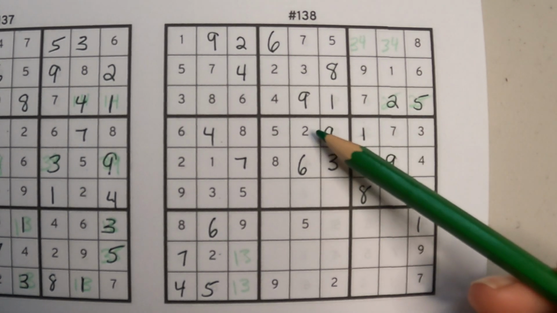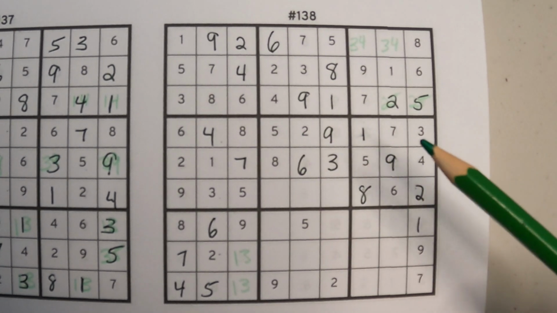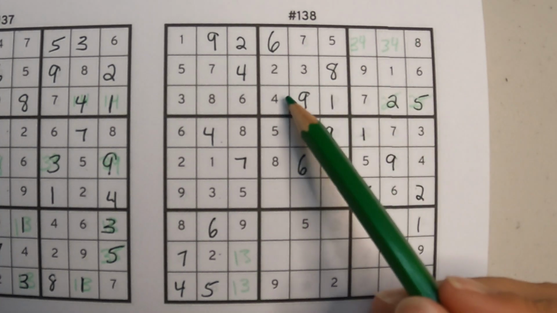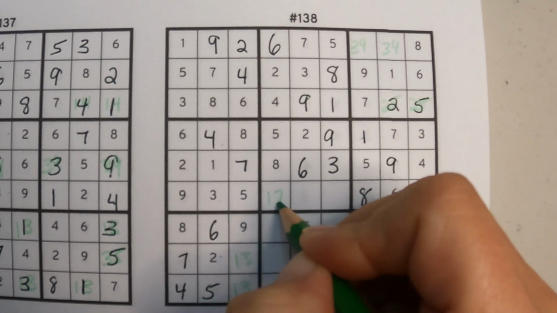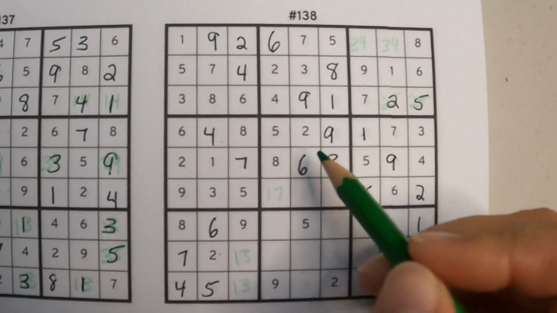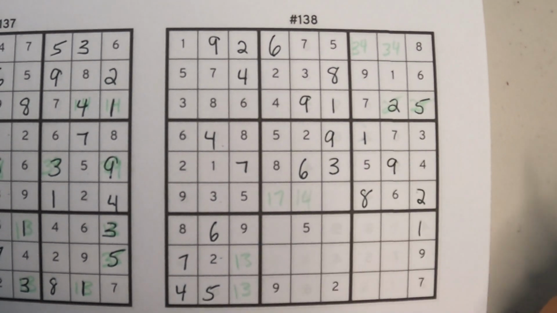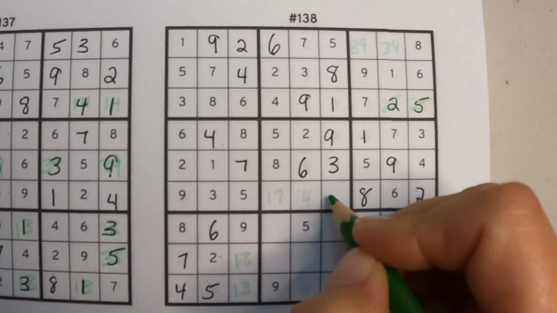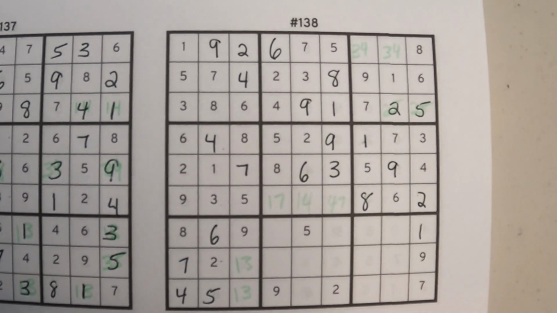For this box, looks like we're missing 1, 4, and 7. We've got a 4 here, so 1, 7. 7 here, so 1, 4. And a 1 here, so 4, 7.